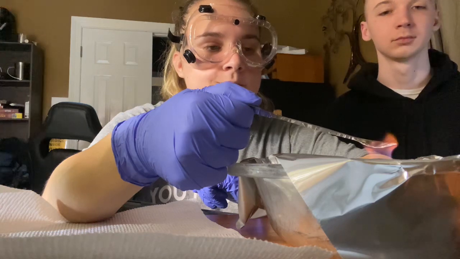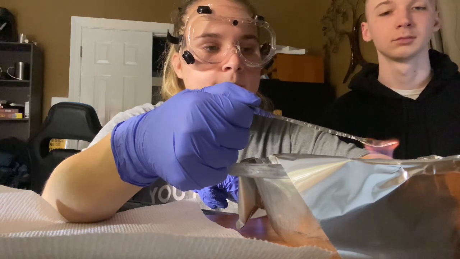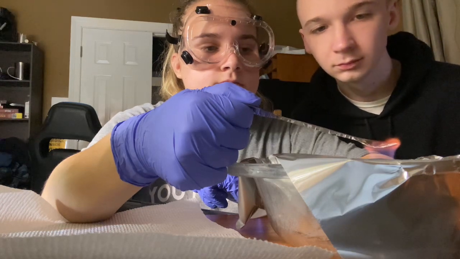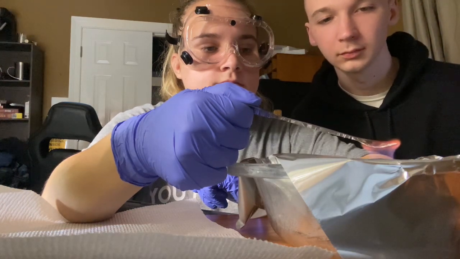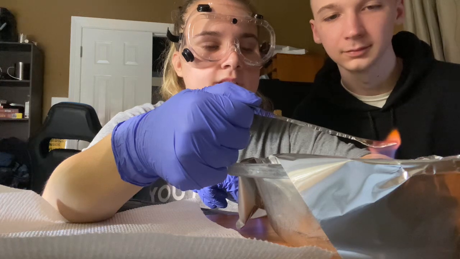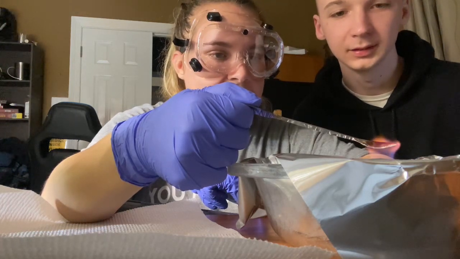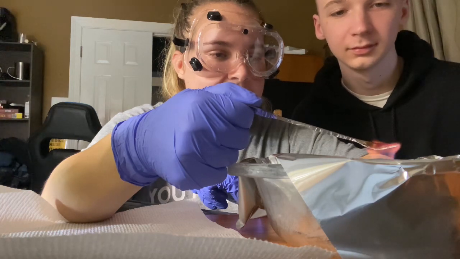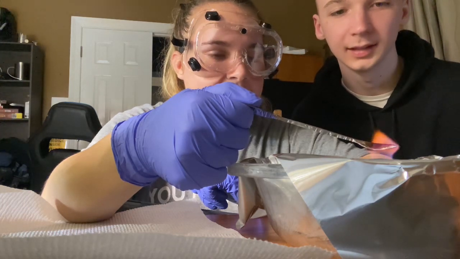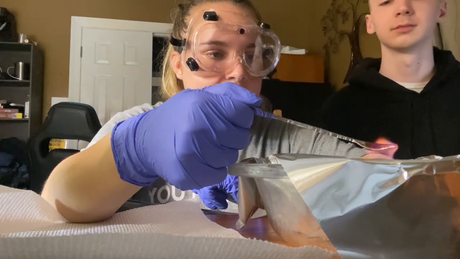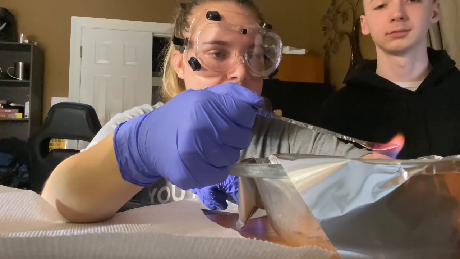Okay, it's starting to warm up. So it's red hot. That's not steel, I'll tell you that. That is definitely not steel. Probably say like an orange's color change right now.